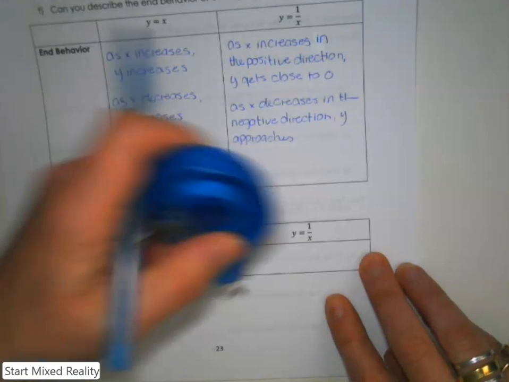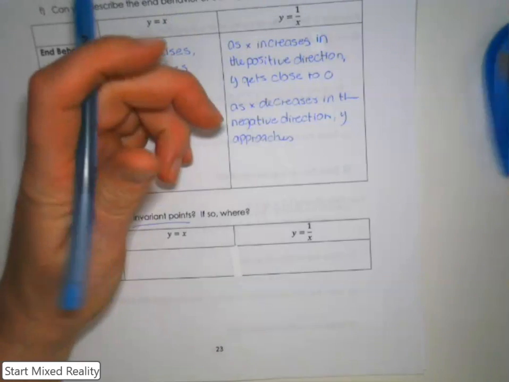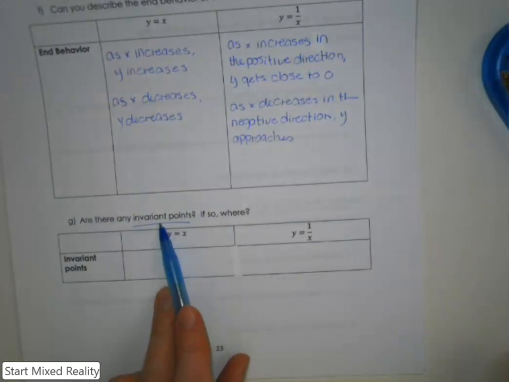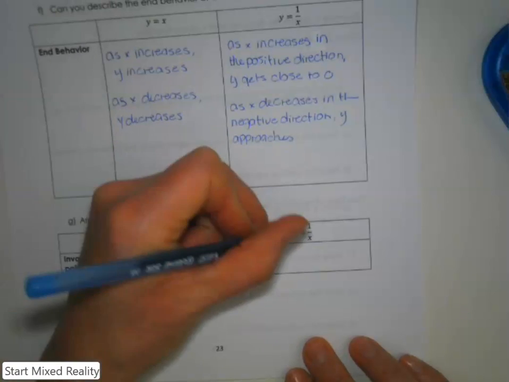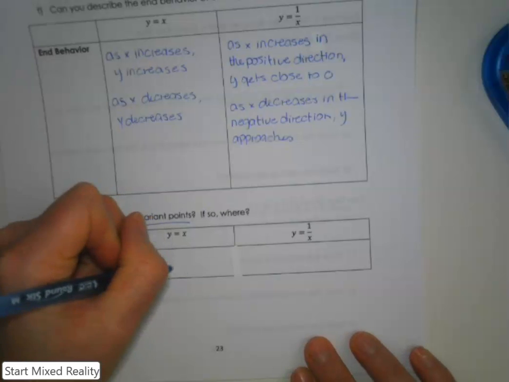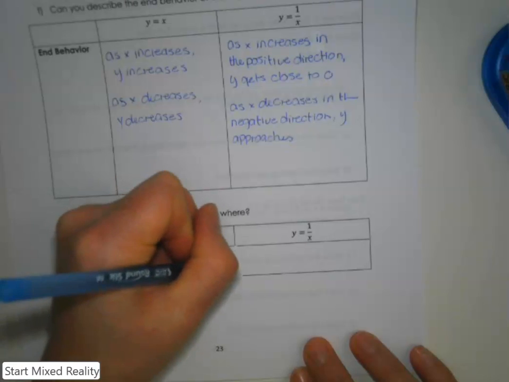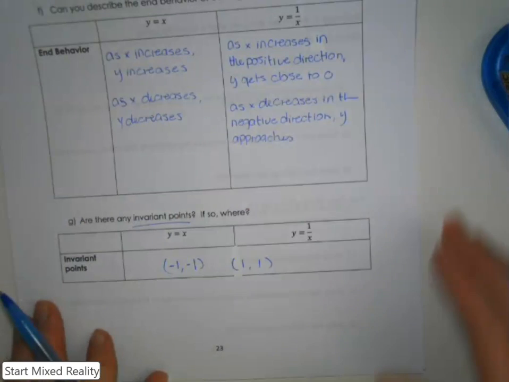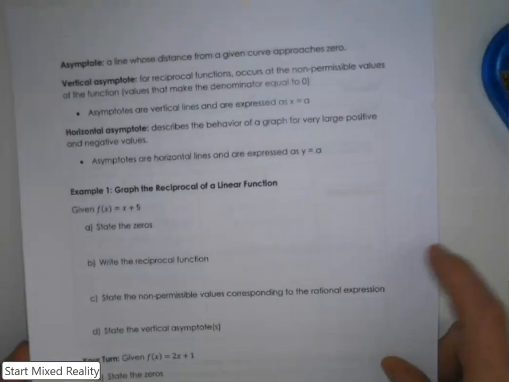And so actually what we can do is get rid of this line that divides these two apart, because invariant points apply to both of the graphs. That's the whole point of them. So an invariant point is a point that's the same on both y equals x and y equals 1 over x. Those points would be x equals -1, y equals -1, or x equals +1, y equals 1. This applies to both of them, which is why they're invariant points. So we can just fill it in without that separation between the two.